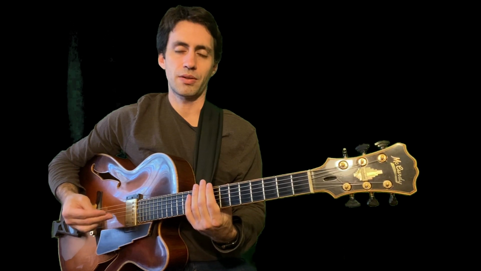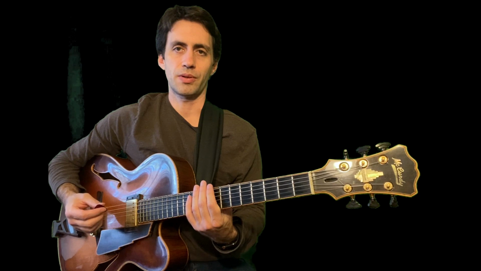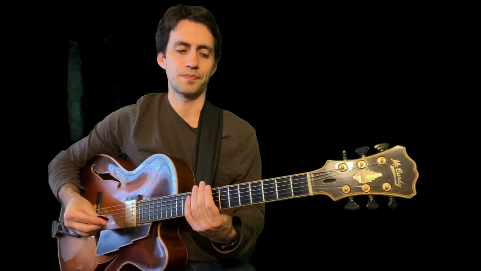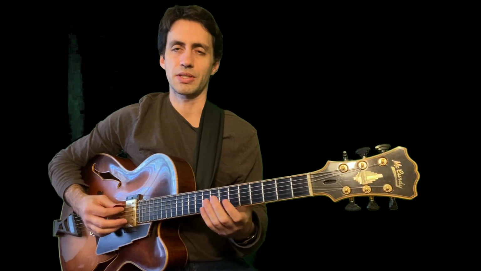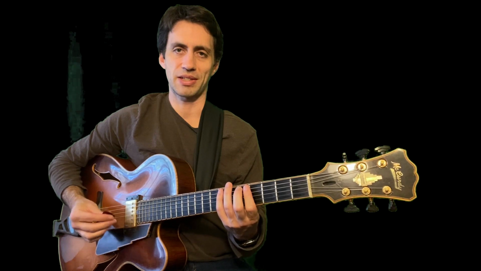Another thing that you can do with scales is practice in sequences, and you can get a lot out of playing scales in sequences also. A sequence just means a pattern, a short musical pattern. One pattern that might sound familiar.